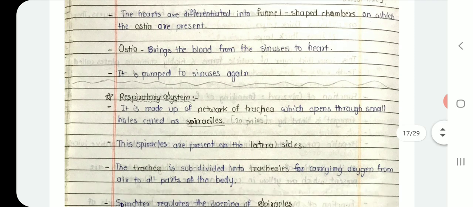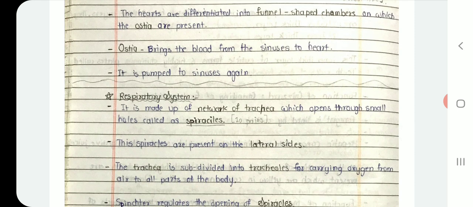Next, the heart is differentiated into funnel shaped chambers on which the ostia are present. So there are several holes present on the funnel shaped chambers of the heart.